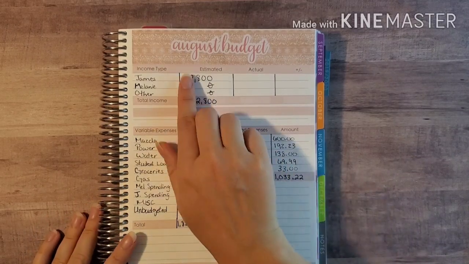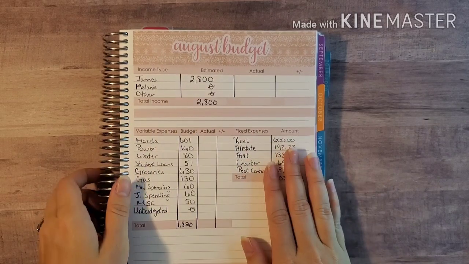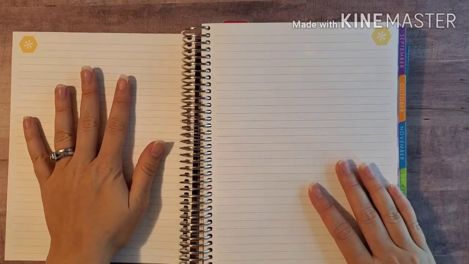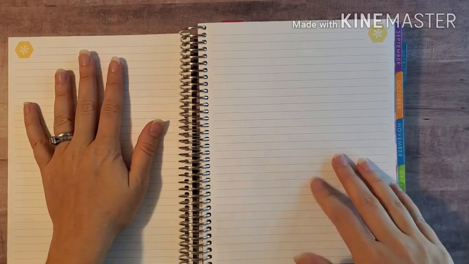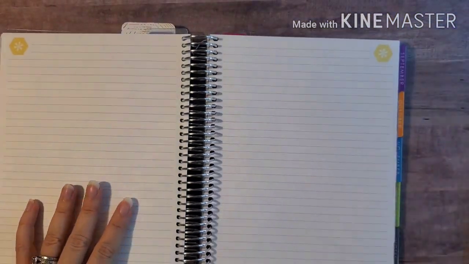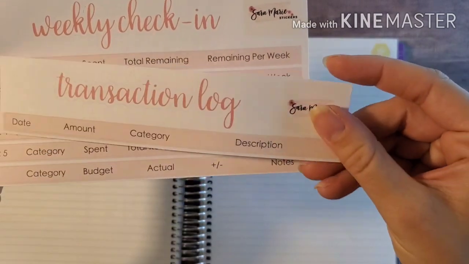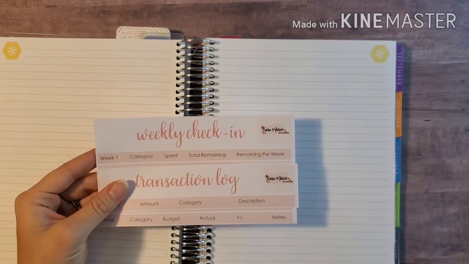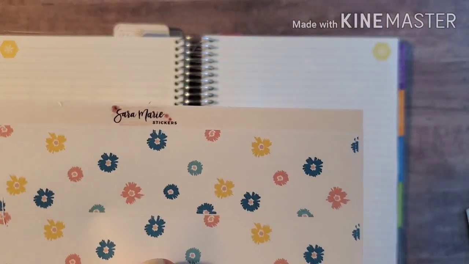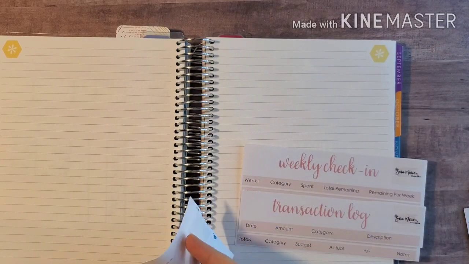So today we're going to be setting up our weekly check-in for August. We're going to go ahead and flip to the page behind our monthly view, and set up our weekly check-in here and our transaction log on this side. We are using Sara Marie stickers, so we have her weekly check-in as well as the transaction log. And we are going to be using a thick washi from her as well. So let's go ahead and get this one set up.